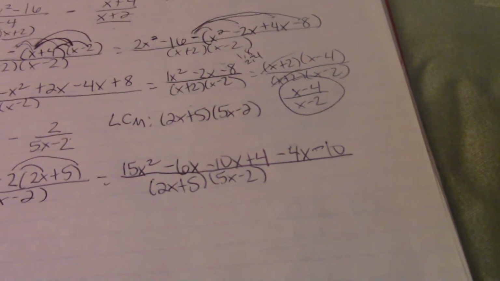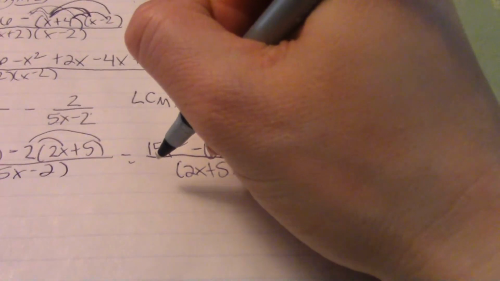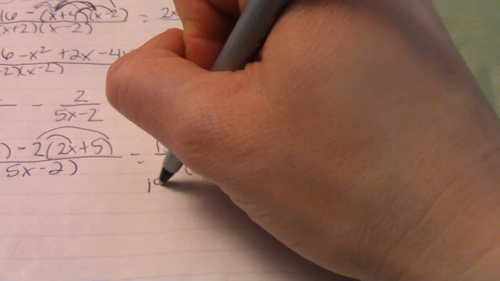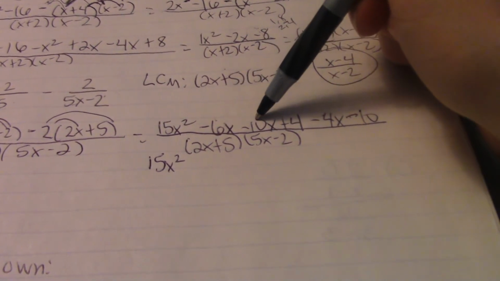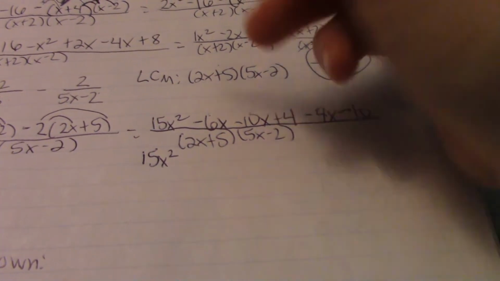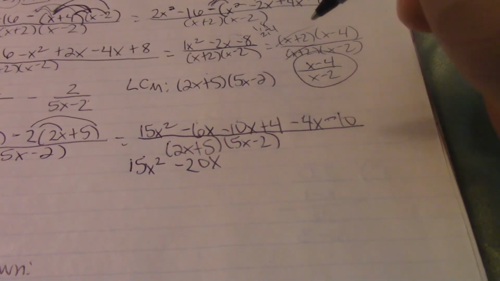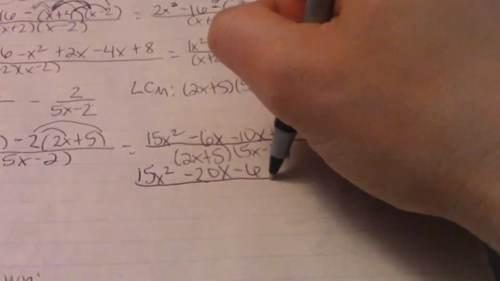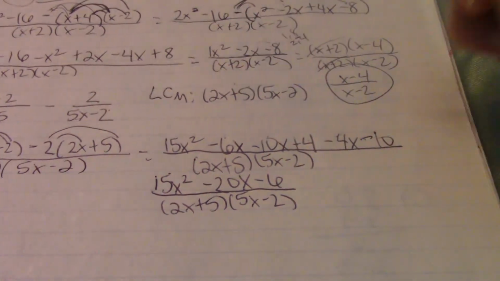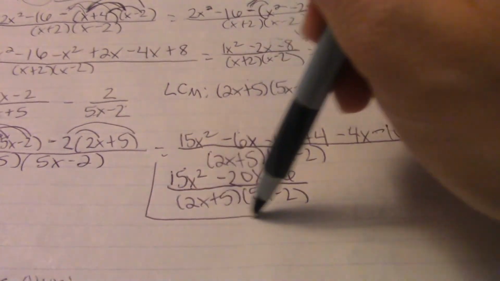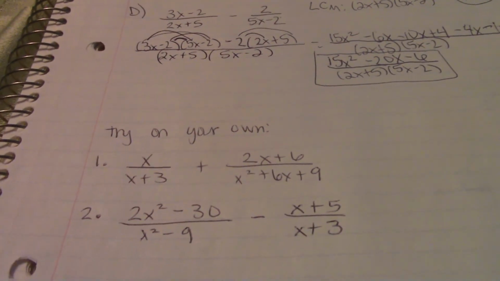Let's simplify this. Our only x squared is 15x squared. So I'm going to bring down my 15x squared. Then I've got negative 6x minus 10x is negative 16x. Minus 4x makes negative 20x. And then 4 minus 10 makes negative 6. All this is over the 2x plus 5 and the 5x minus 2. This cannot be factored, so we're leaving it just like that. Try these two for me.